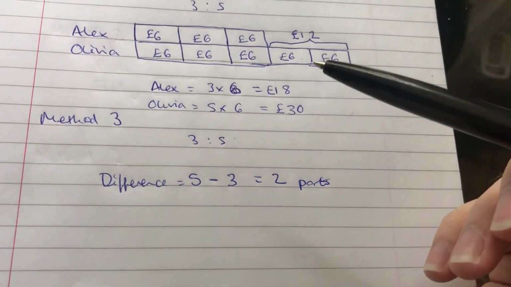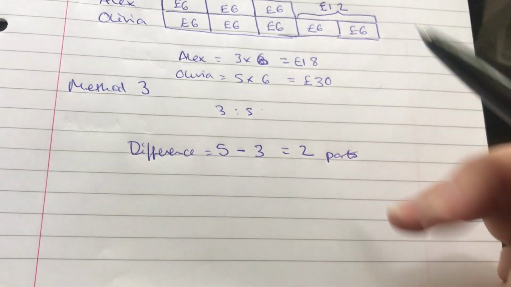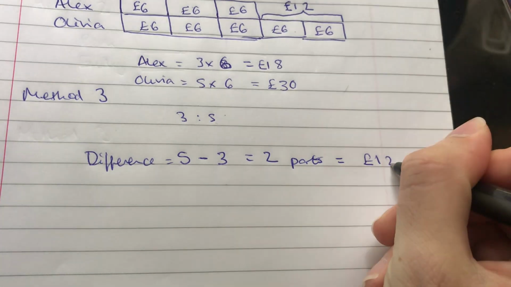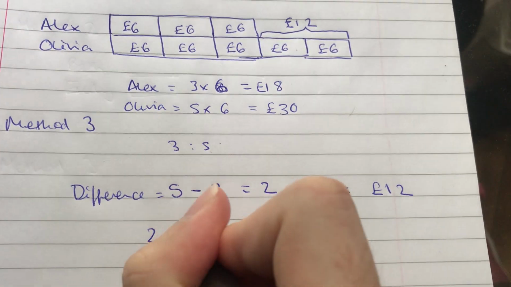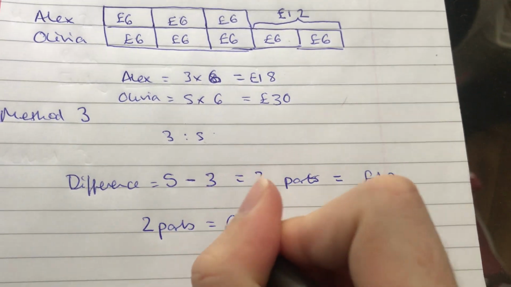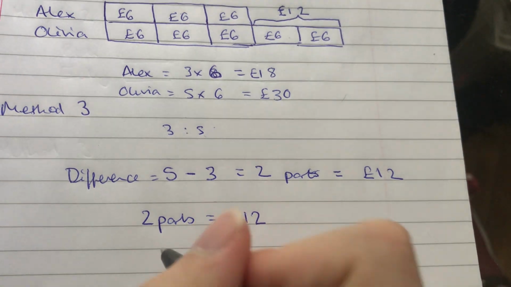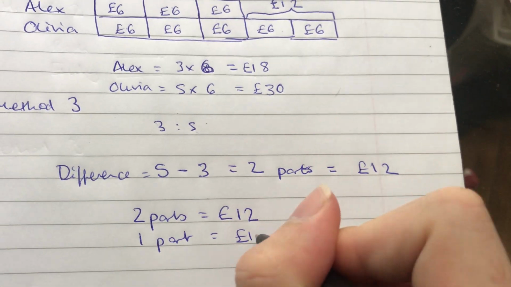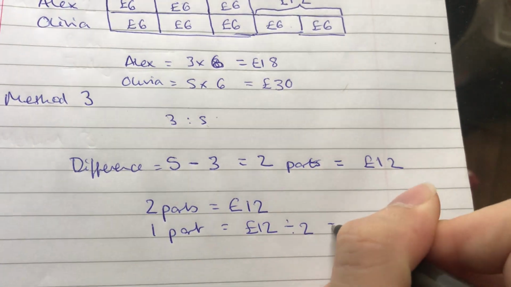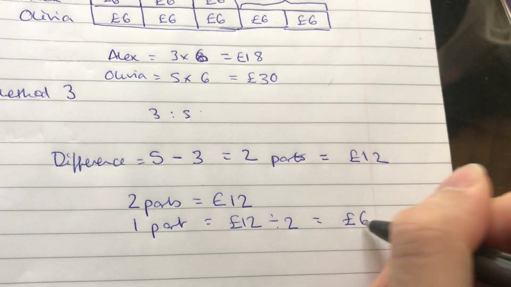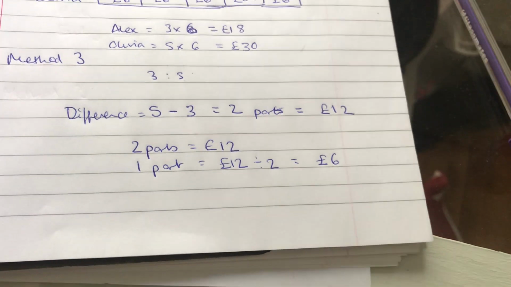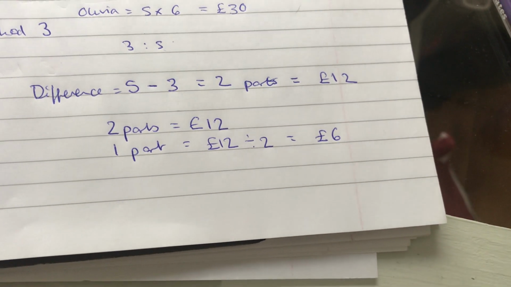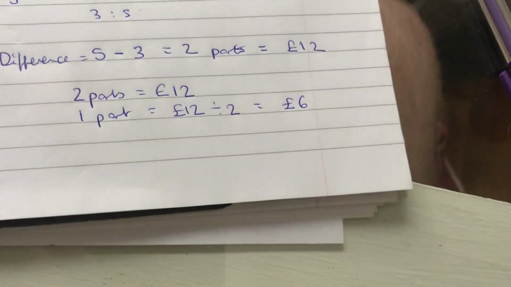So let's think about this. We know the difference is also equal to £12. So 2 parts equals £12. So 1 part equals £12 divided by 2, which is £6. So we now know that 1 part represents £6.